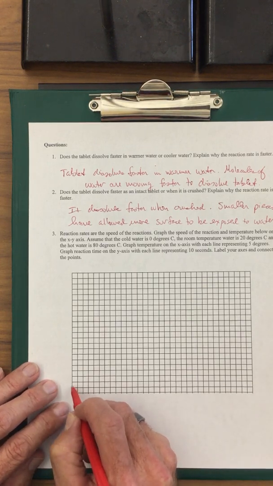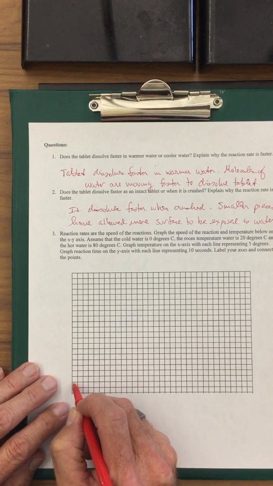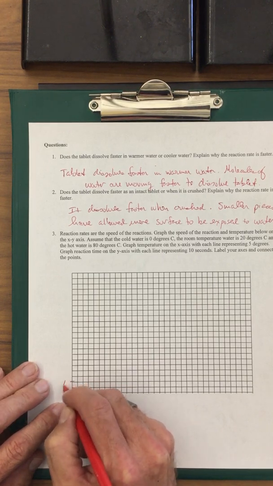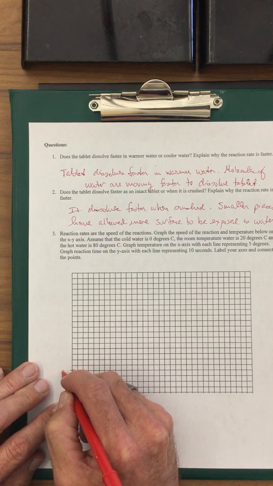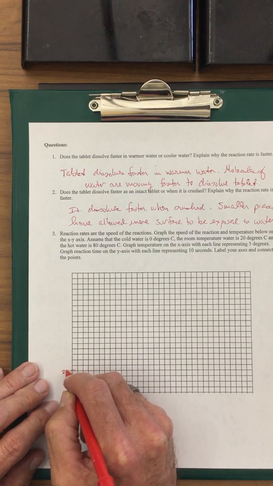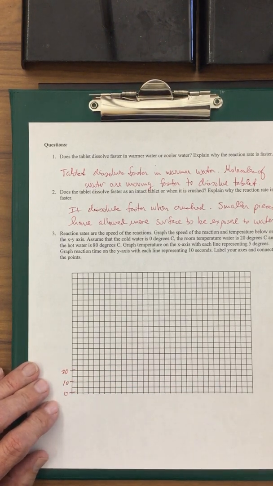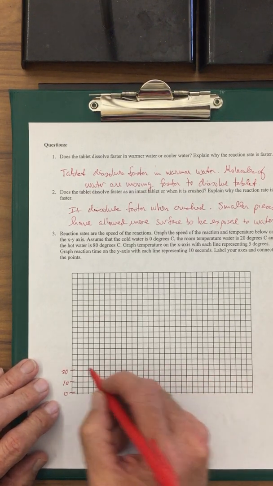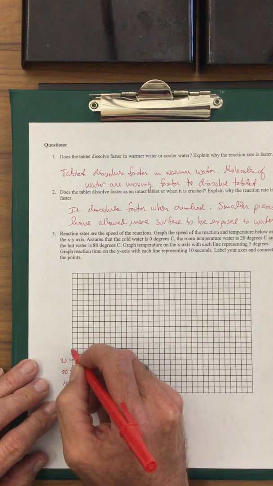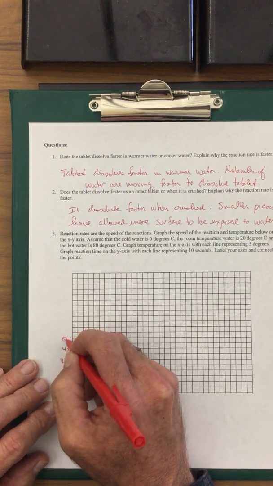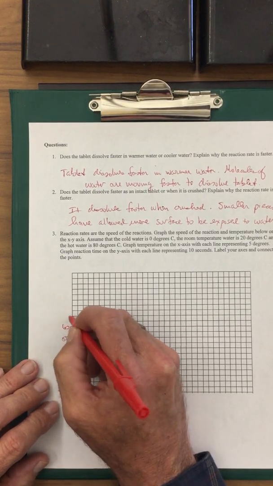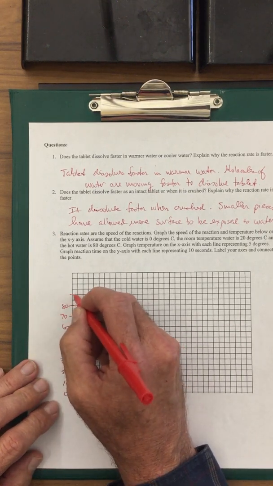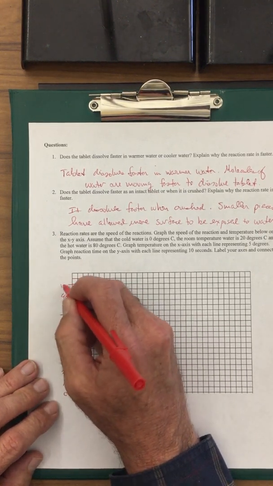Okay, so here we have, actually, we can probably do this a little bit more. So let's go ahead and we'll start at 0, and we'll go to 10, 20, 30, 40, 50, 60, 70, 80, 90, and 100.